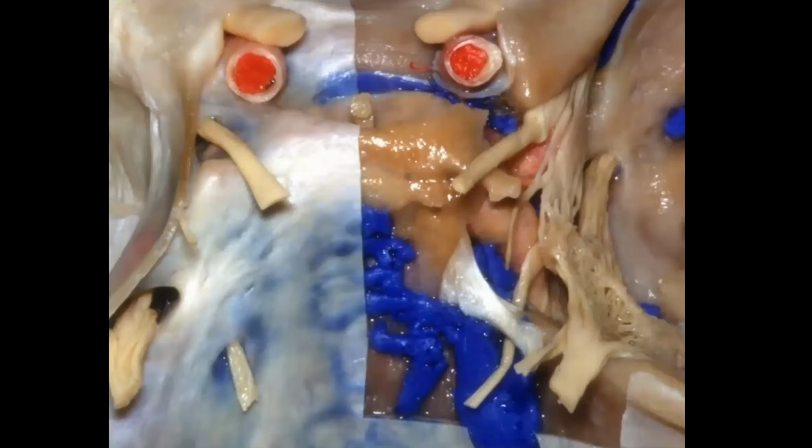So now we're hovering in the posterior fossa, looking anteriorly. On the left, we are intradural, and on the right, we're extradural. So the white is the dura, it's been removed on the right. So now we can go through that same anatomy from this perspective.